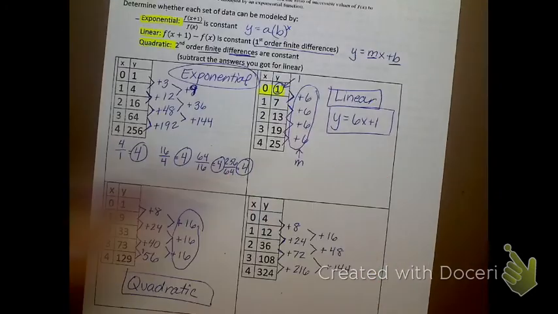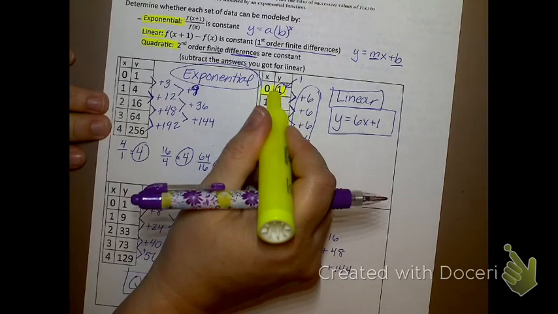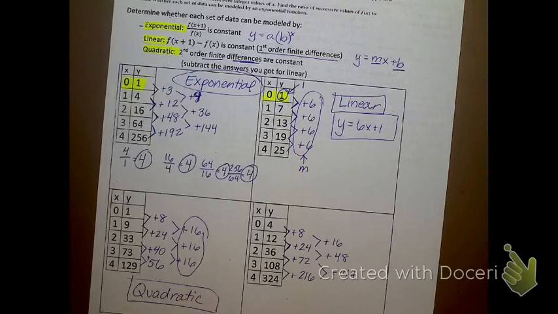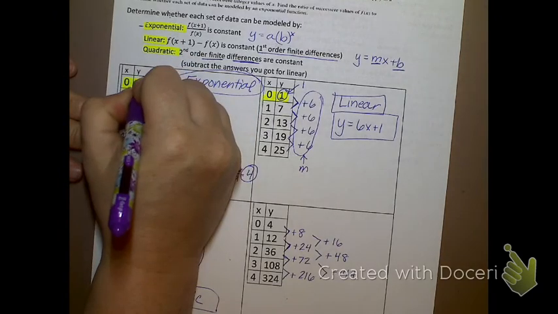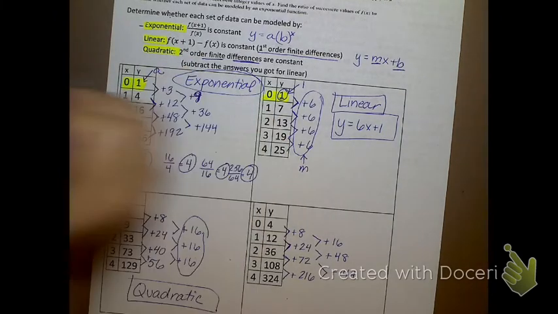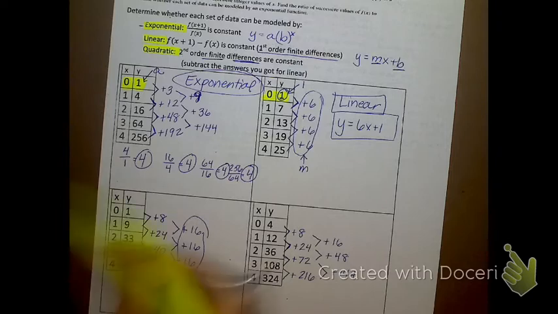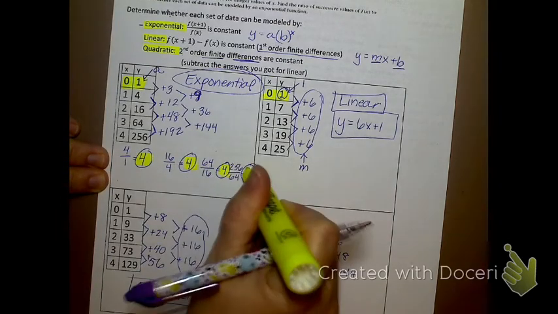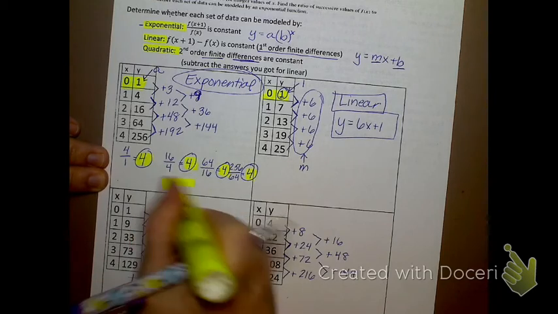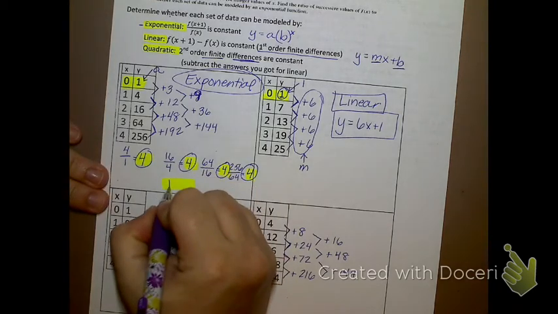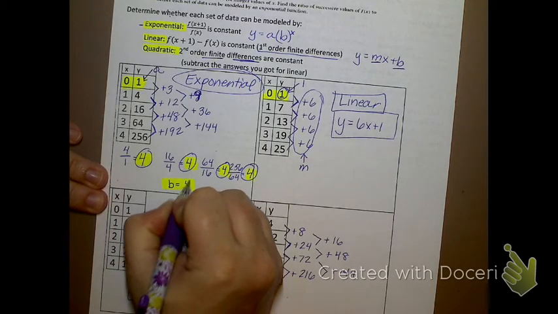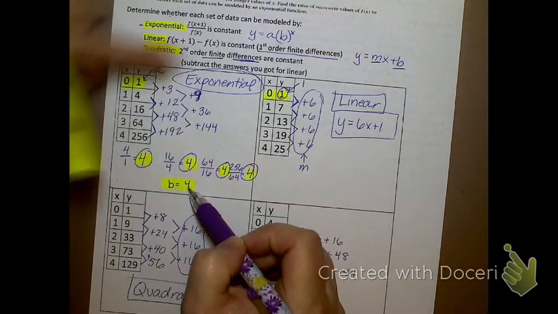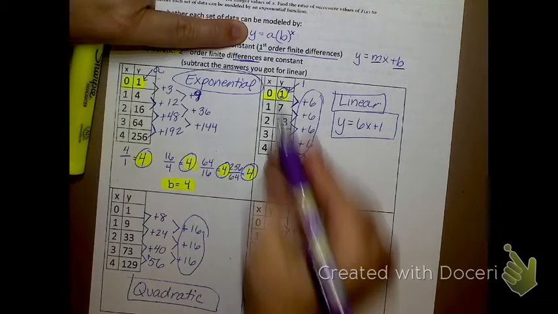Now, same way I found my b value there, I'm going to use that point where x is 0, but it doesn't give me my b value here. It gives me my a value here. My b value comes from here. So, b equals 4. So if I know a and I know b, can I plug it into that equation pretty easily?